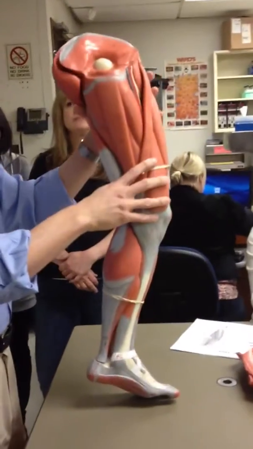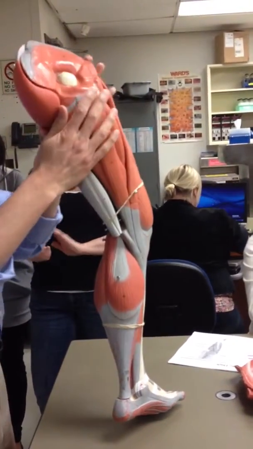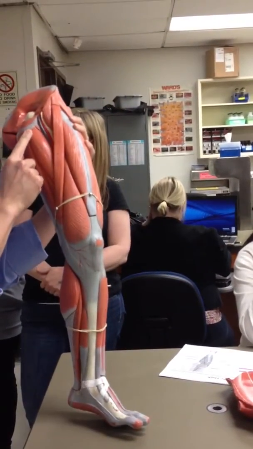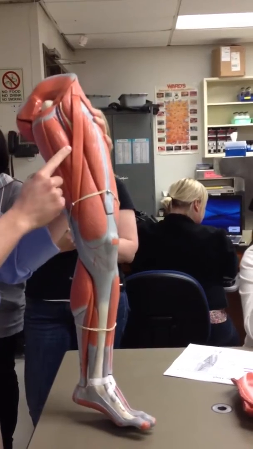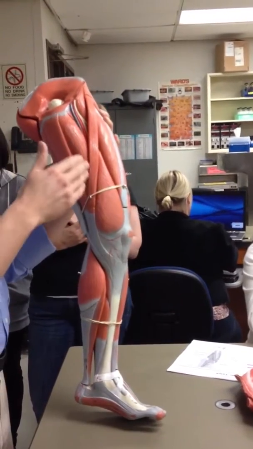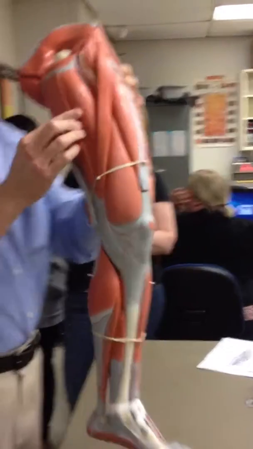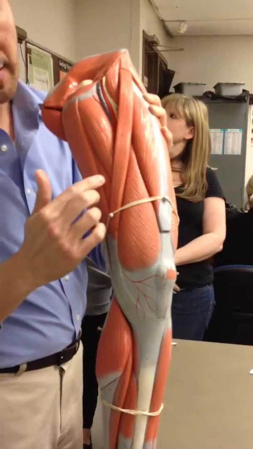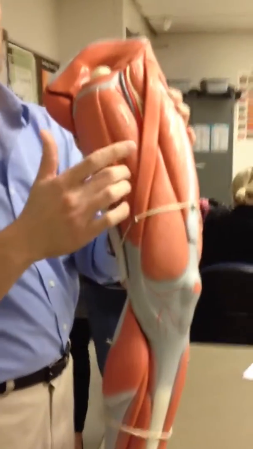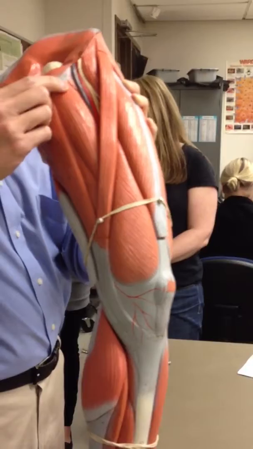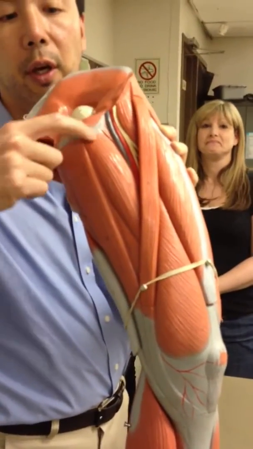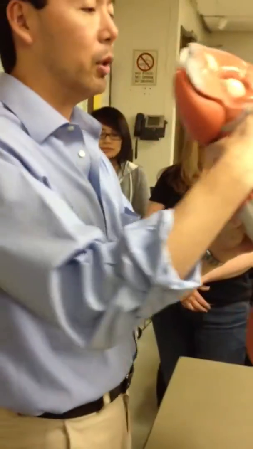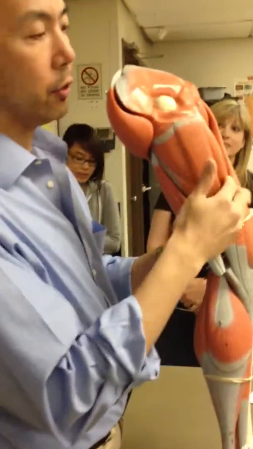So, if we start on the inner thigh, the groin area there, this muscle, we said, are the adductor longus, adductor magnus, and the pectineus. So the adductor longus is this one. Adductor magnus, I know it's hard to see, but it's a muscle underneath it, deep to it. And there's a little muscle just above it. That's a little sliver of that. That's a pectineus, okay?